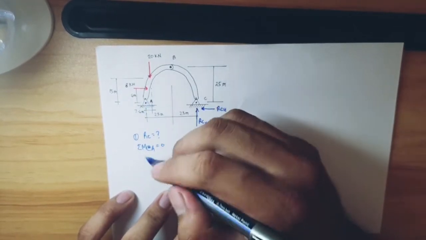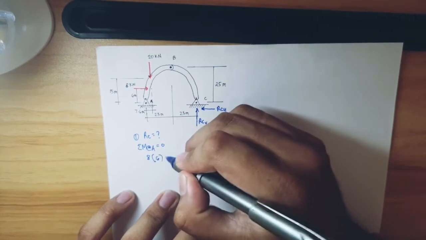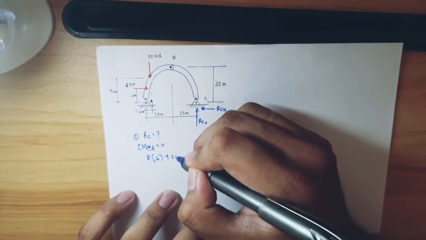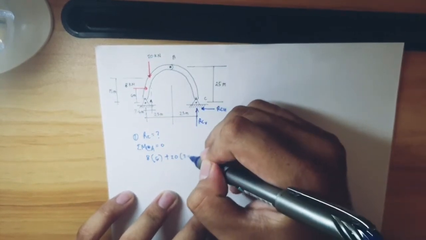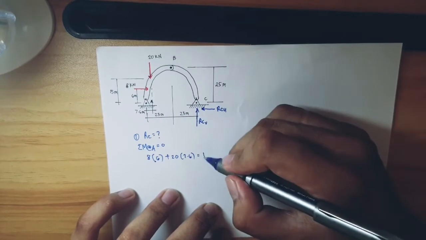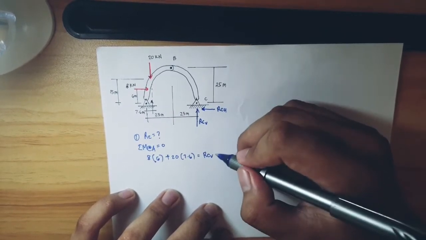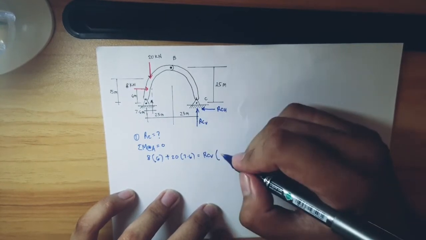So, clockwise, so 8 kilonewton times 6 plus 20 times 7.6 equal to RC vertical times 23 plus 23, that is 46.